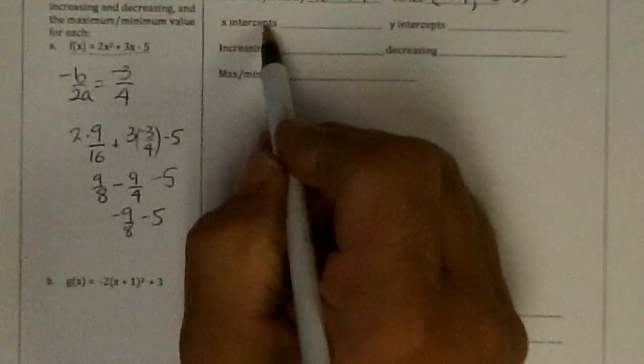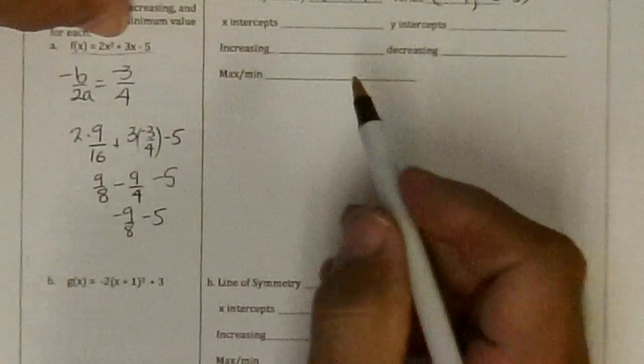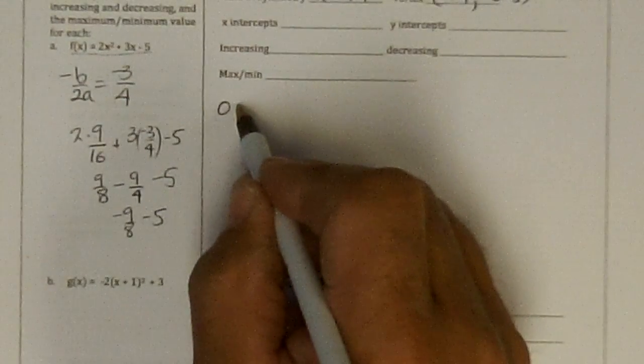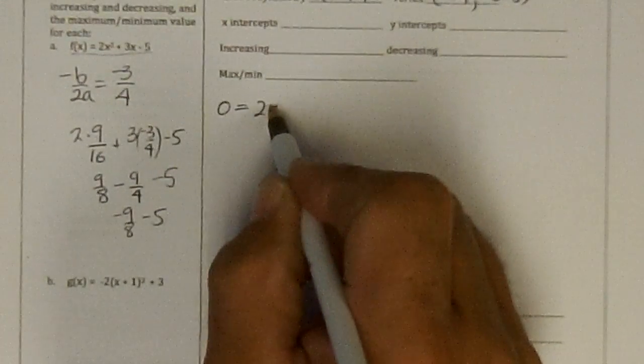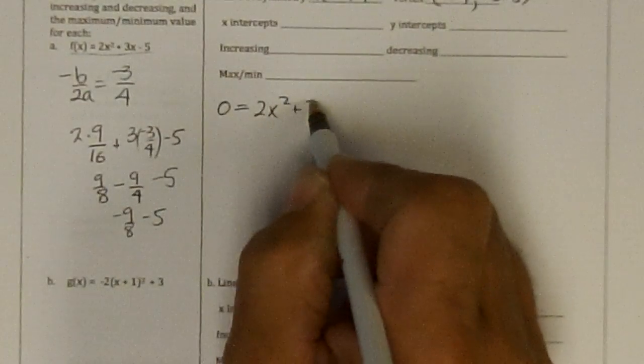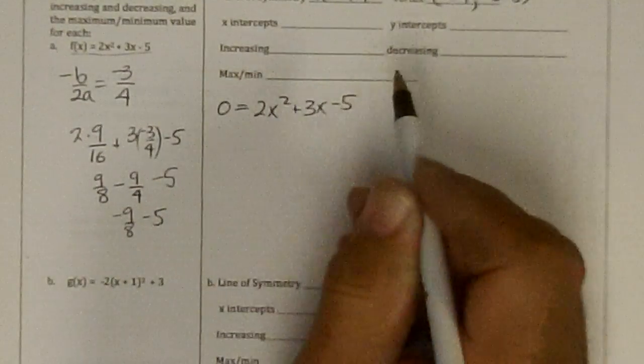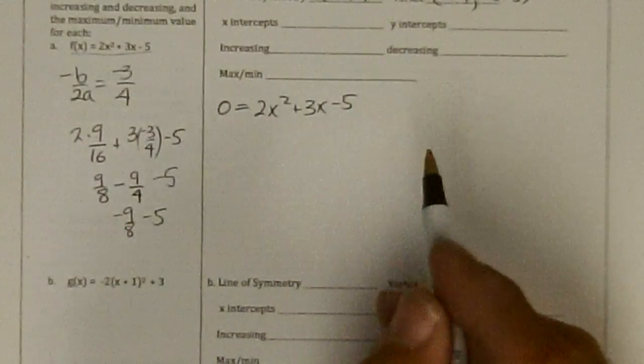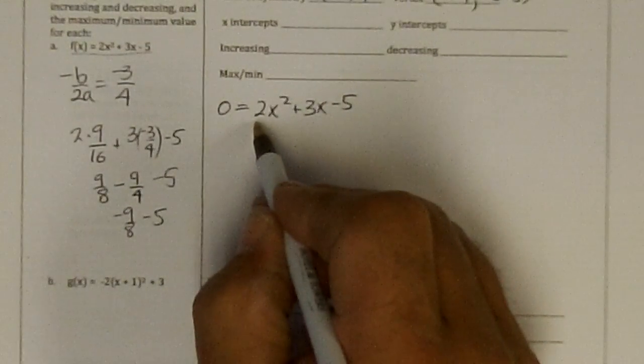It says find the x-intercepts. That would be the same as setting this equal to 0. Setting y equal to 0, so 2x squared plus 3x minus 5. I'll do the quadratic formula, and then I'll also do the factoring just to show you the two ways.